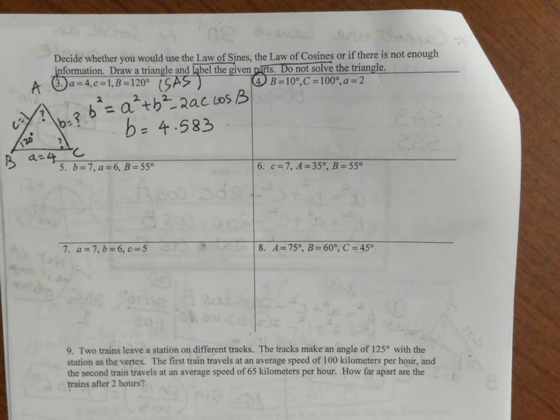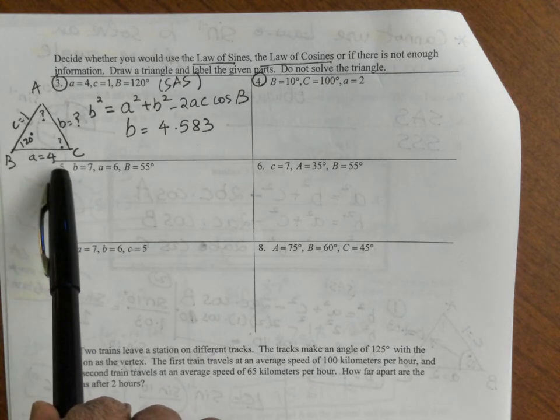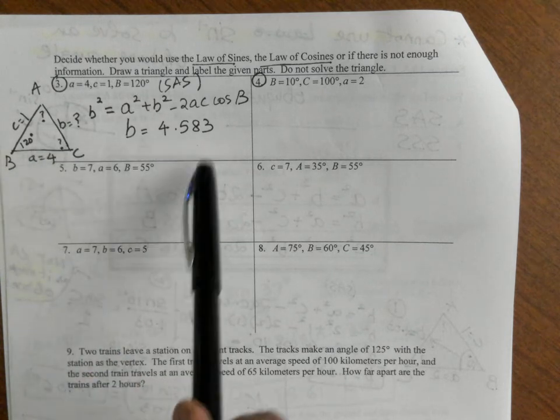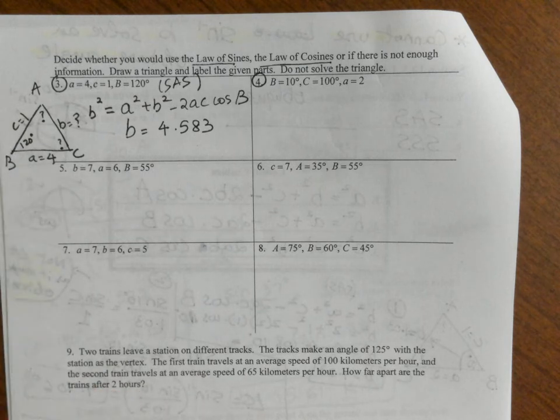Okay, once you found B, remember you still have to find angle A and angle C. Can you use the law of sine? Yes, you can, because A is the largest side. I'm sorry, B is the largest side. You already have an obtuse angle, so you do not have to worry whether you can use law of sine or not. You already have an obtuse angle, so you don't have to worry. You got it? Okay. All right. I'll put up the work for all of it, and then we'll move on.